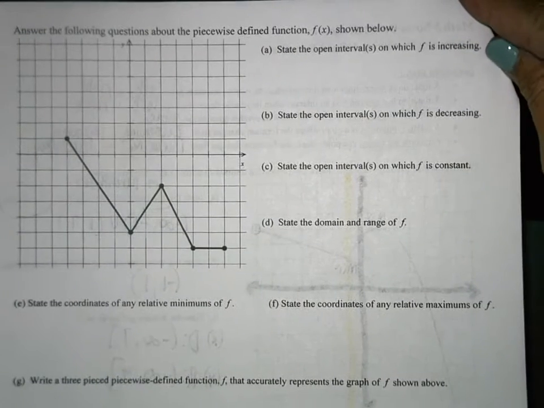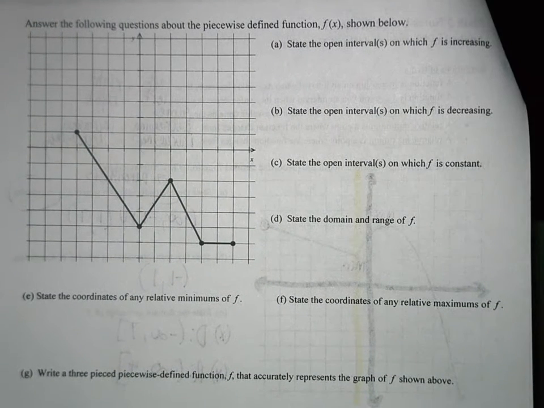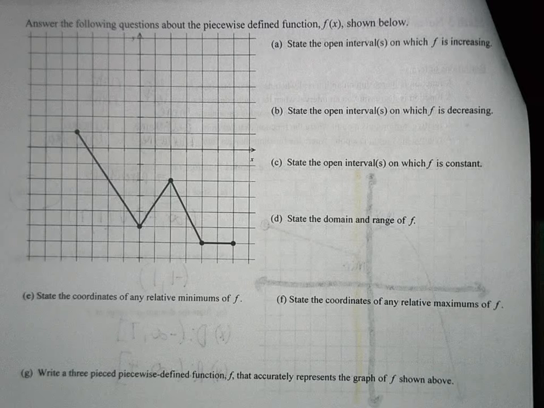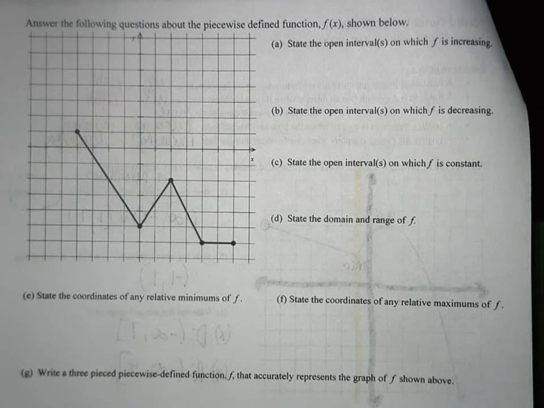So, we're going to do the same thing again, practicing this again. Now we have a different graph, different functions. A says, state the open intervals on which f is increasing. Do we see any infinity signs on this? No, because we have all of these endpoints.